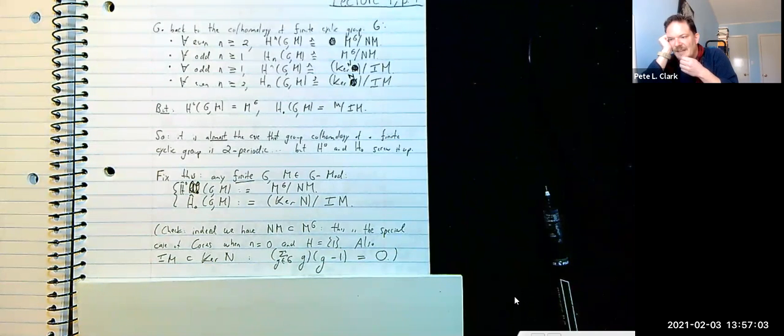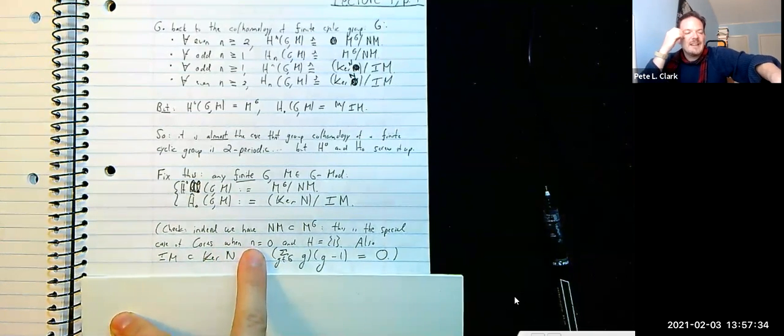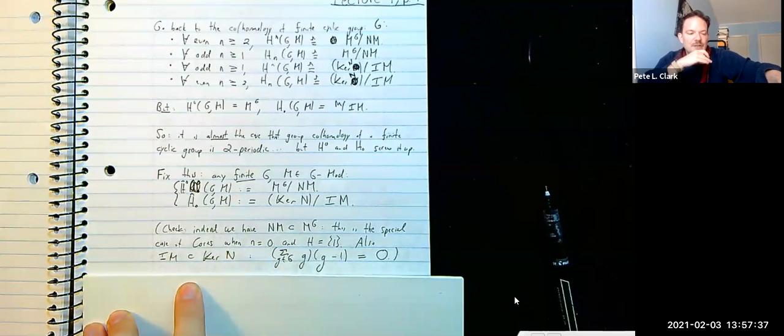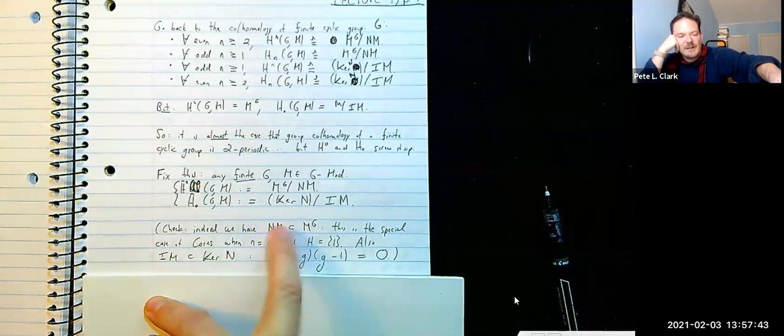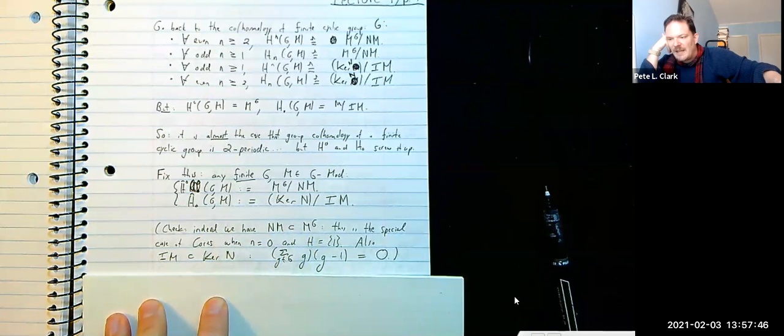By the way, the fact that the image of the norm map is contained inside the G invariants is actually a special case of co-restriction. If we co-restrict from the trivial group and take n equals 0, we get a map from the H invariants, which is M itself, into the G invariants. But what was that map? That's the only case where I explicitly defined the co-restriction, and the co-restriction when n equals 0 is the norm map. So we've definitely seen that before. Anyway, it's easy.